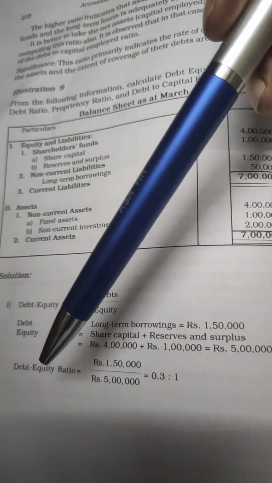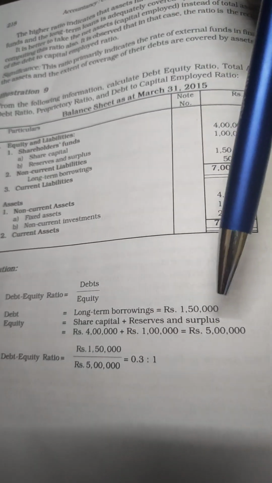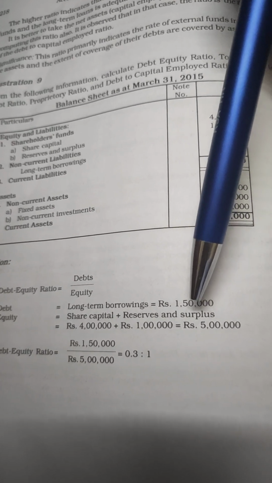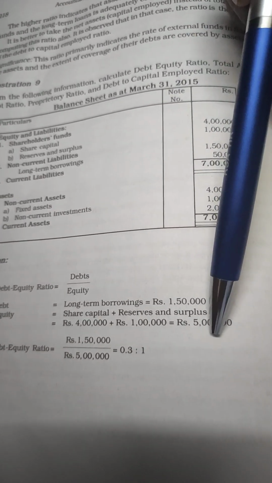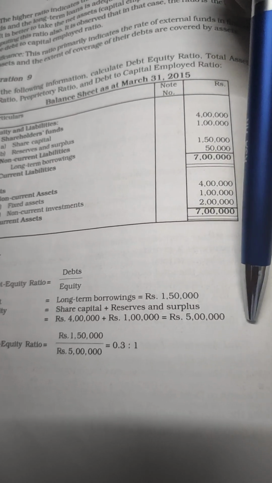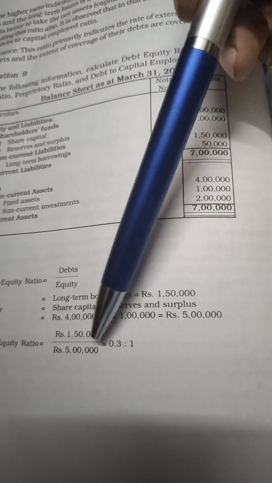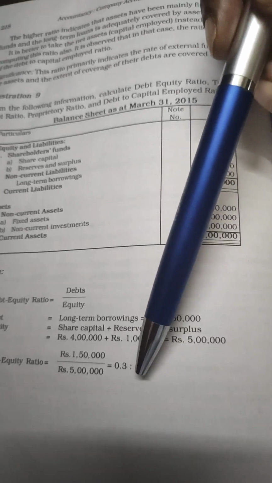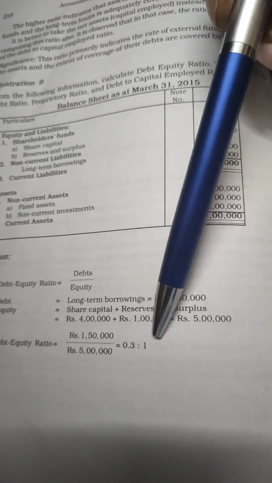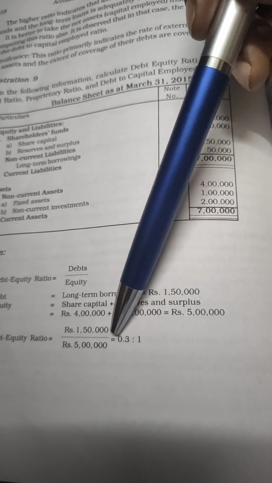Then coming to the equation, debt equity ratio is equal to 1,50,000 divided by equity. We have counted it as 5 lakhs. When we divide it, we can get the answer as 0.3. Since it is a ratio, we express it as 0.3:1.